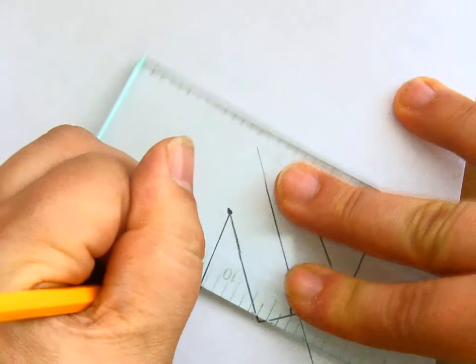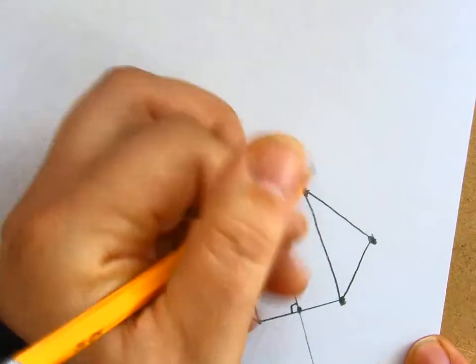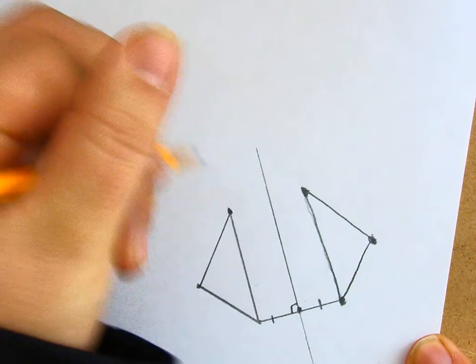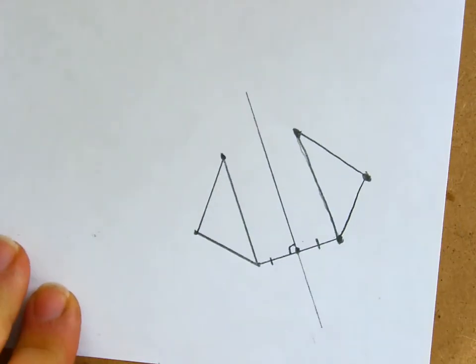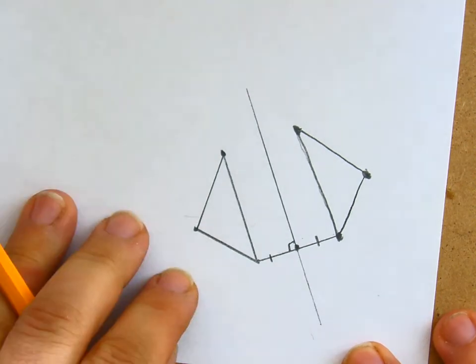Of course, this one's going to be a little bit prettier because I actually used a ruler this time instead of just freehanding it. But we have a line of symmetry, and we've created the reflection.